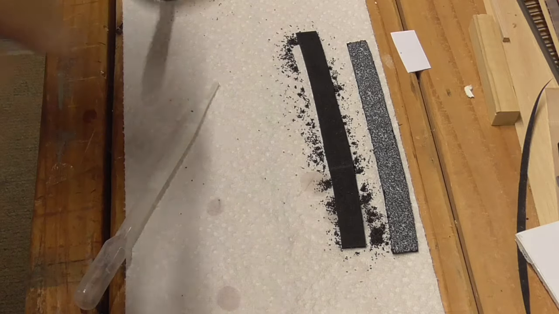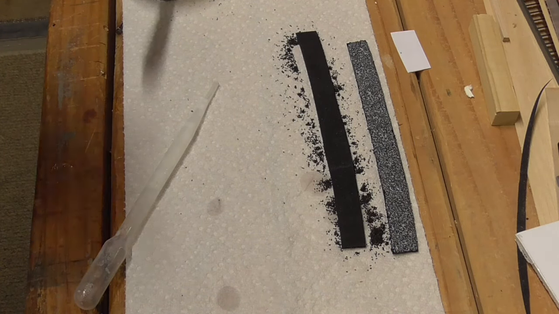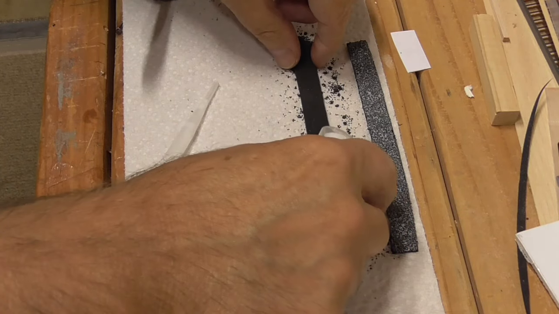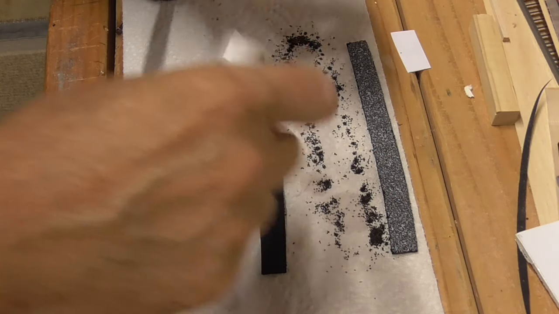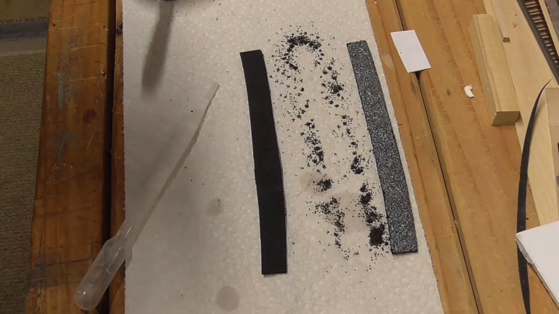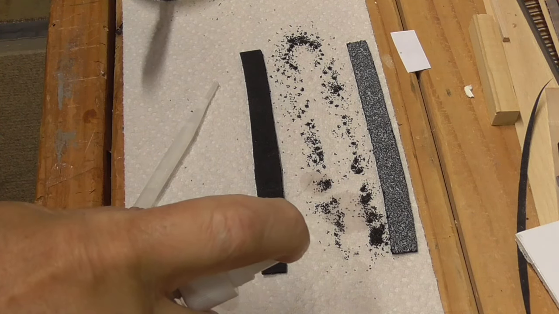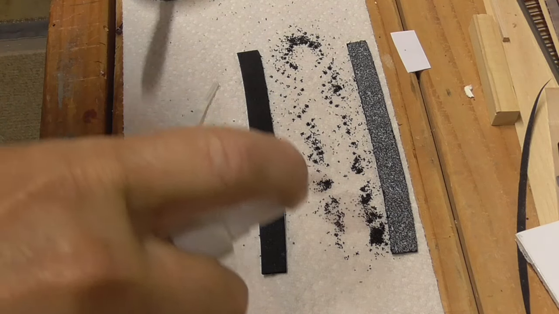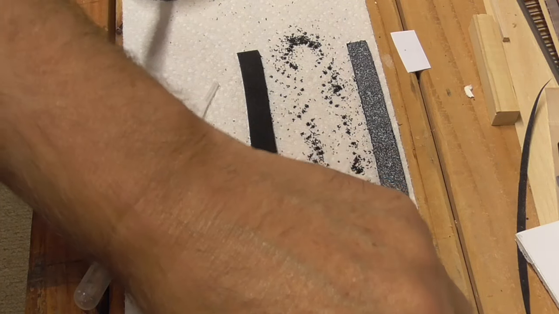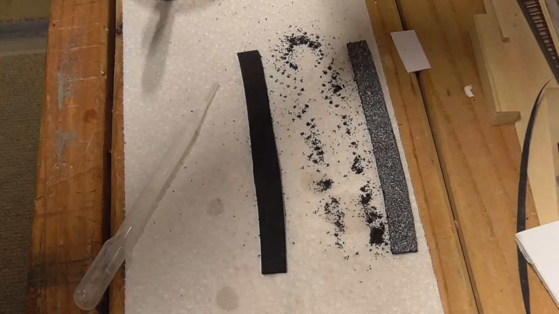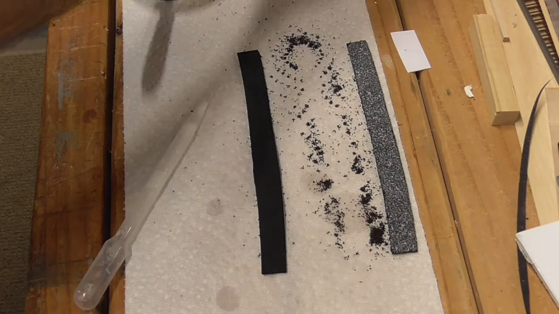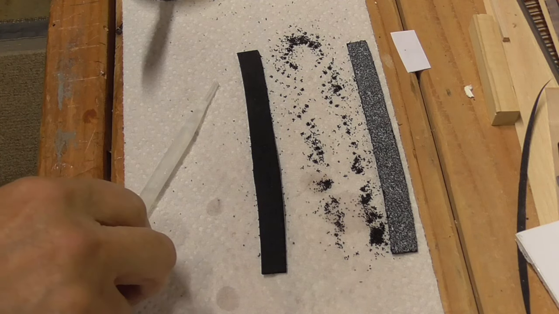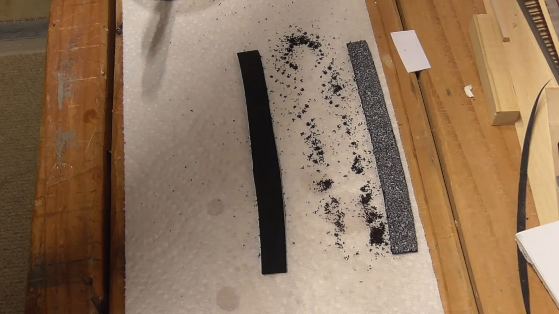So I have the piece of foamy, and what I'm going to do is move it out of the way here for a bit, and I'm going to hit the foamy with just a tad of alcohol, and then lay in a little bit of cement.